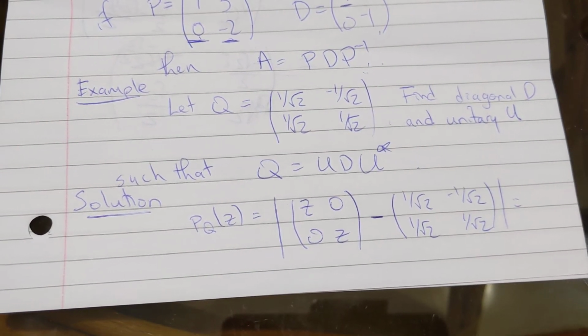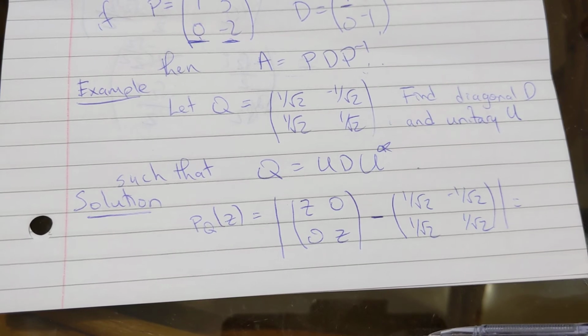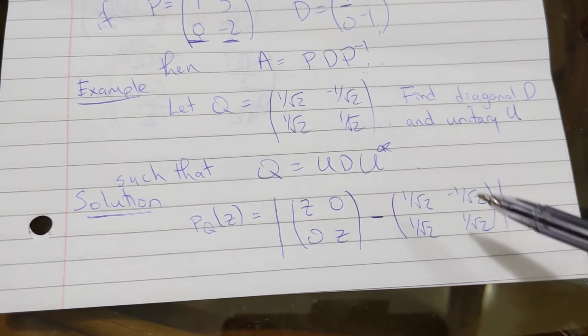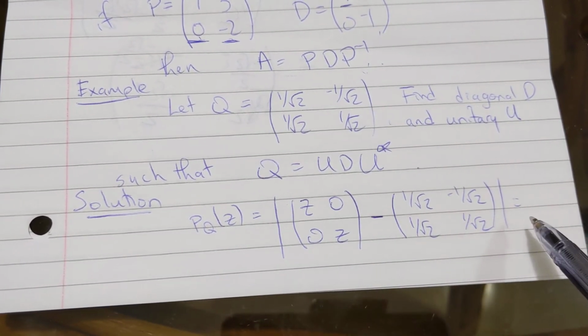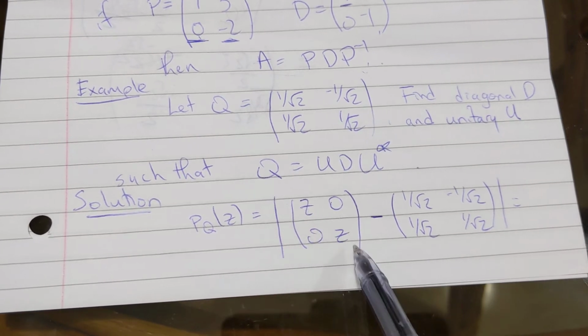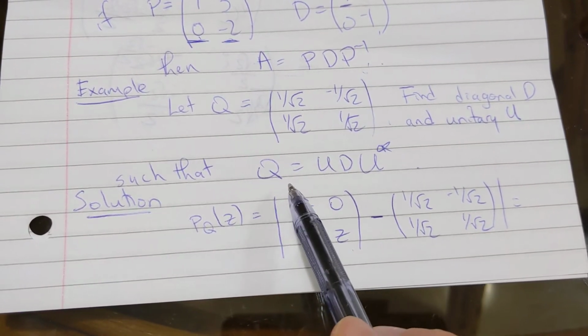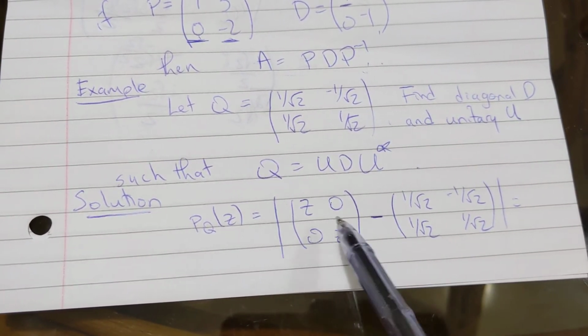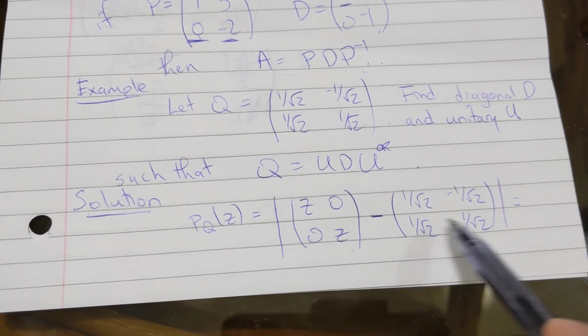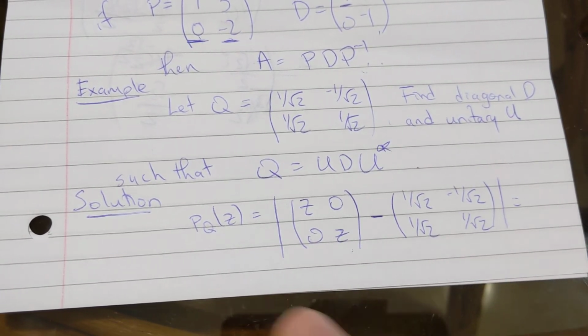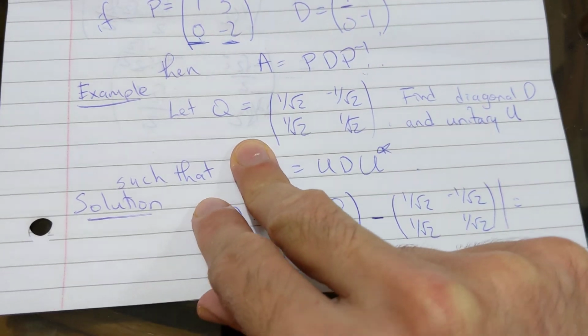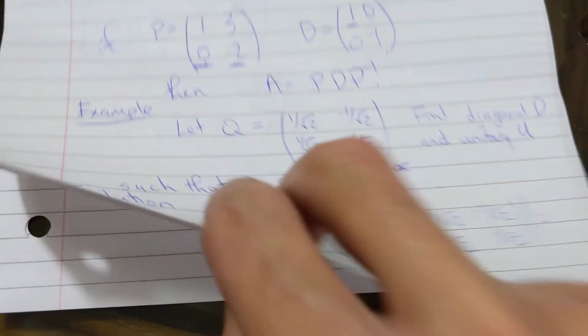We just try to find the eigenvalues. We have to find the characteristic polynomial. We do Z times the identity, where the identity matrix is 1, 0, 0, 1, we multiply it by Z, subtract Q, and then take the determinant, and that gives us a quadratic polynomial.